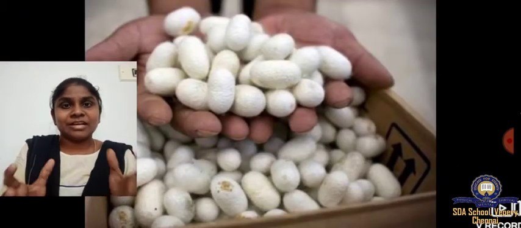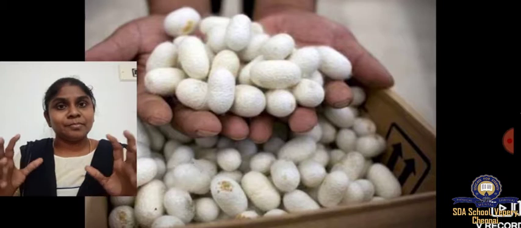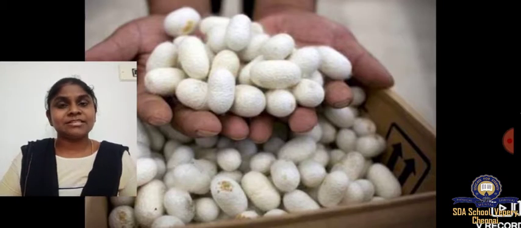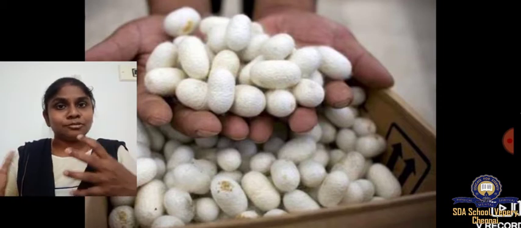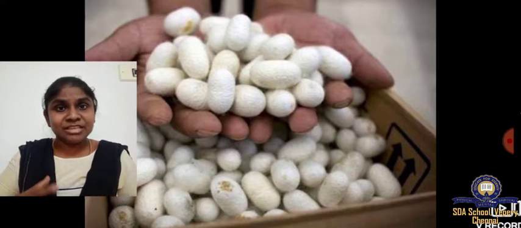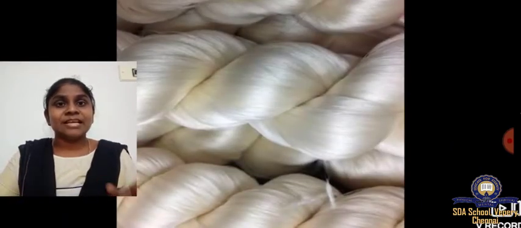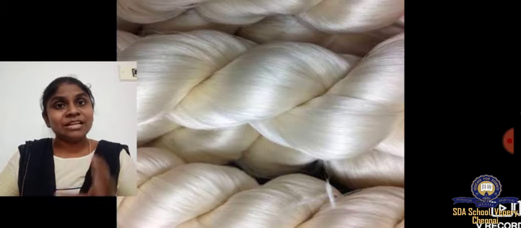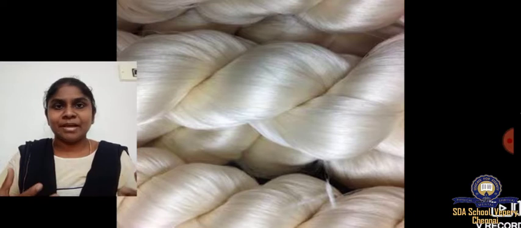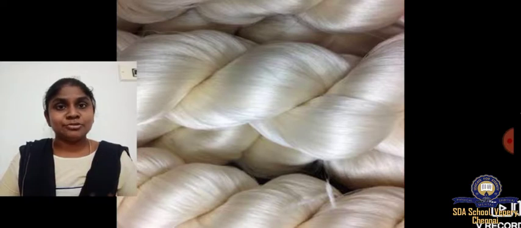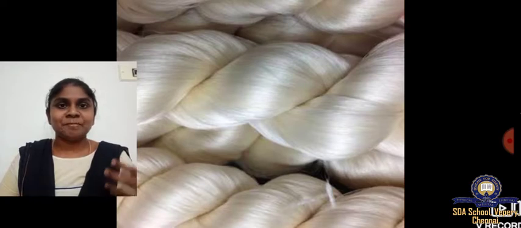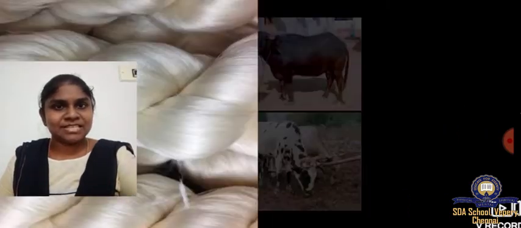These cocoons are collected. They grow caterpillars for business purposes, and the caterpillars prepare cocoons, and those cocoons are collected like this. From this cocoon they prepare silk. That's why these worms are called silkworms. From this silk thread we are preparing silky cloths, right? The caterpillar is useful in this way. They give us silk thread to prepare silk cloths.